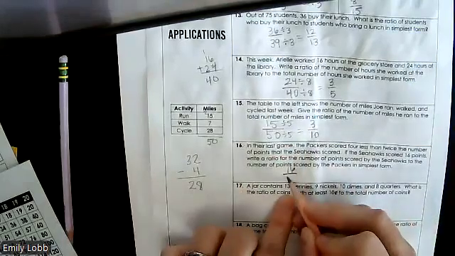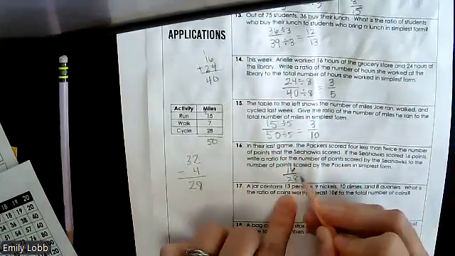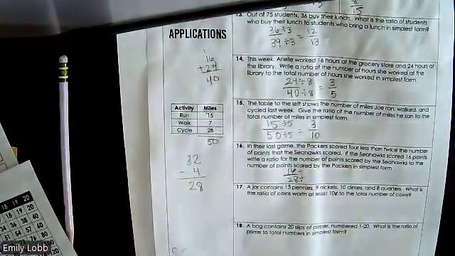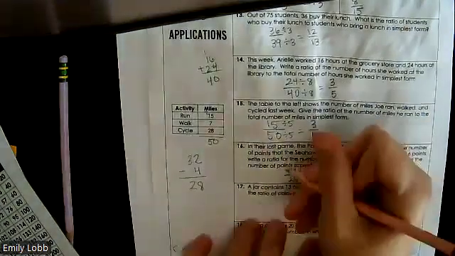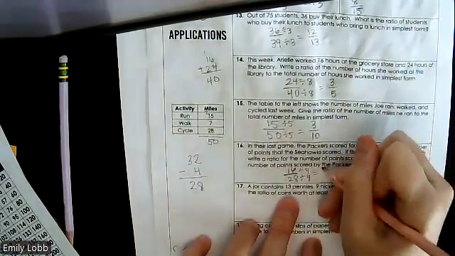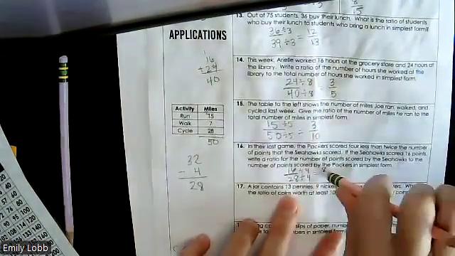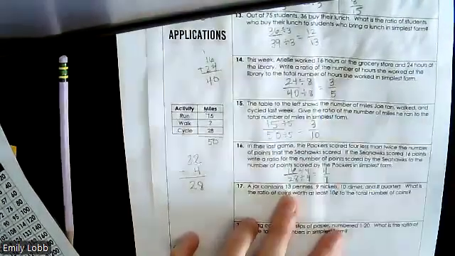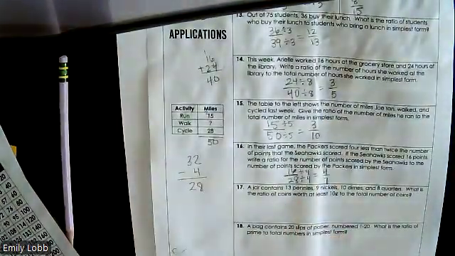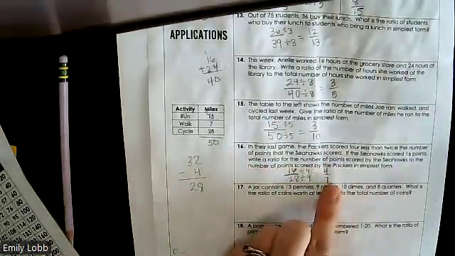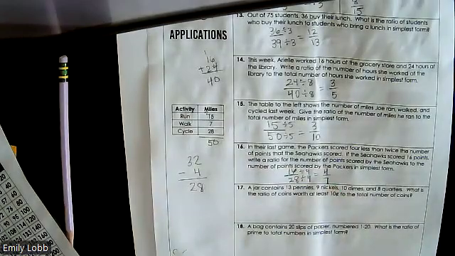The Seahawks scored 16, the Packers 28. What can I divide these both by? Good. 4. If you weren't sure, you could start by 2 and then divide by 2 again. This is 4 and this is 7. So for every 4 points that the Seahawks scored, the Packers scored 7.